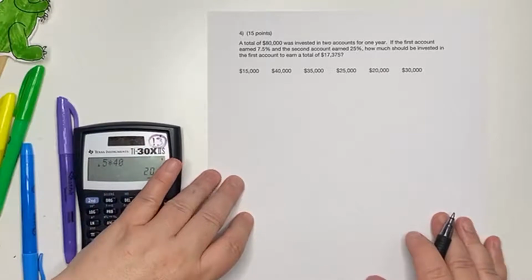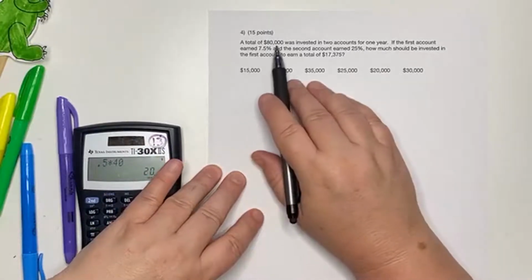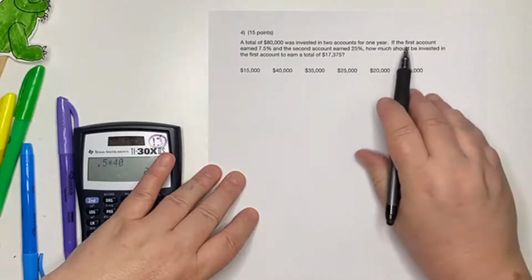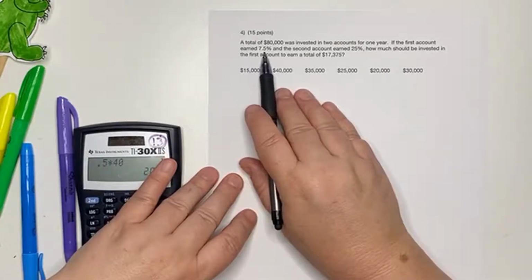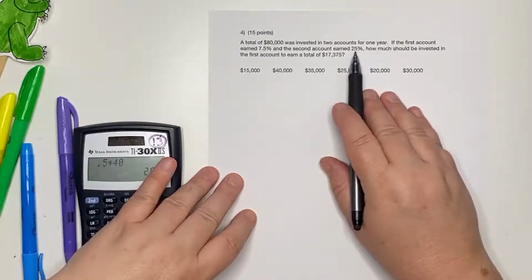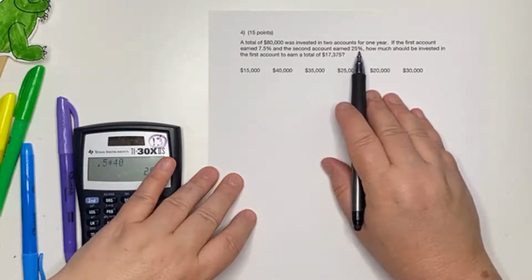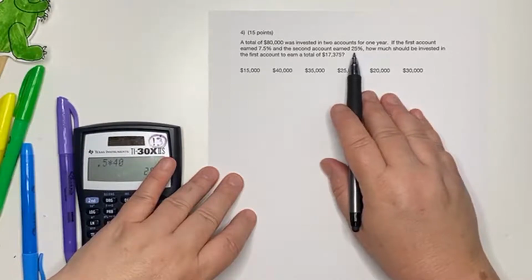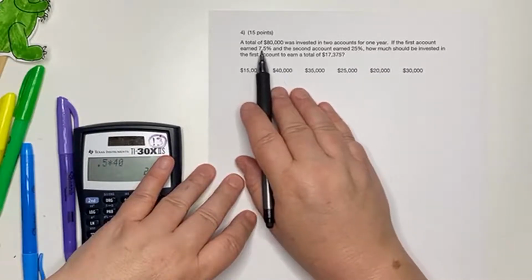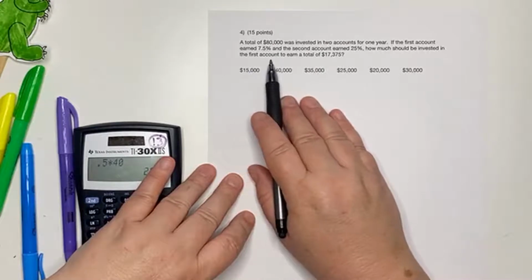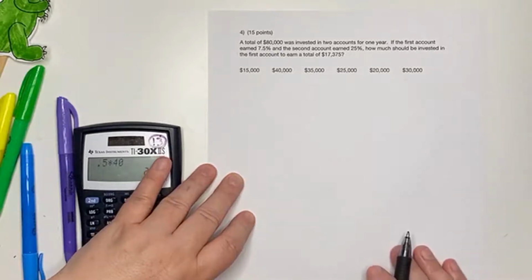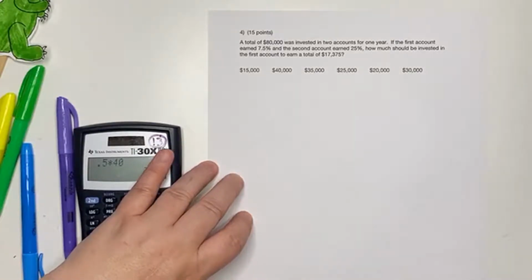Okay, this is the investment problem. A total of $80,000 was invested in 2 accounts for 1 year. This is a mixture problem. If the first account earned 7.5% and the second account earned 25%, I would be really cautious about this one. Anyone who's offering you a 25% return, there's something going on there. How much should be invested in the first account? Notice I only ask you for one of them. How much should be invested in the first account to earn a total of this horrible amount, $17,375? So I've given you a very specific amount so you'll be able to solve exactly.